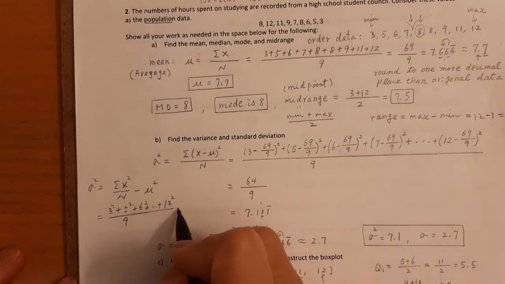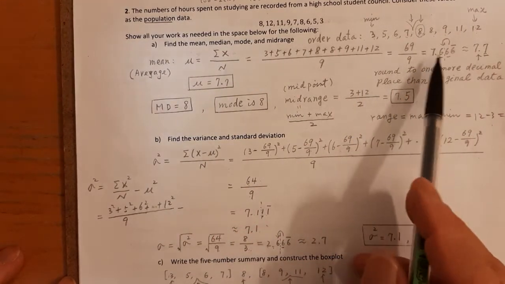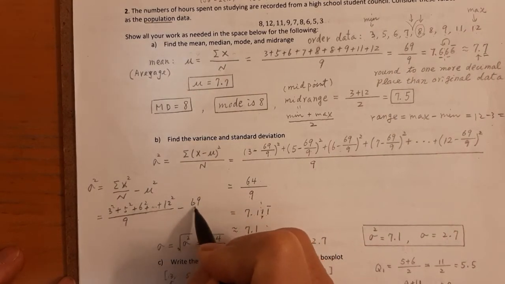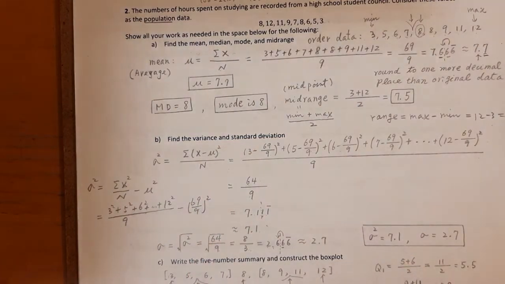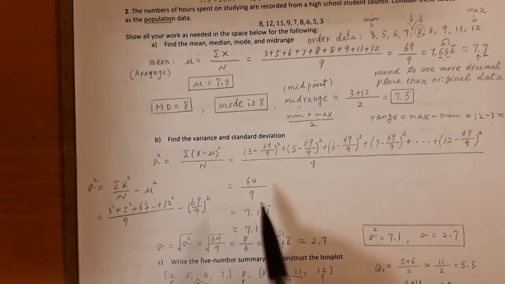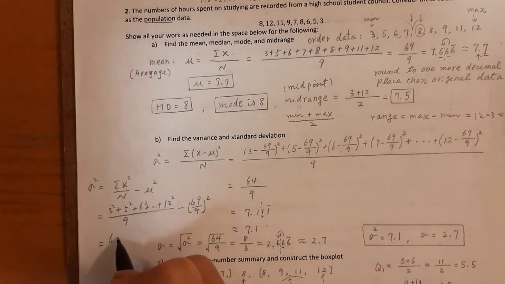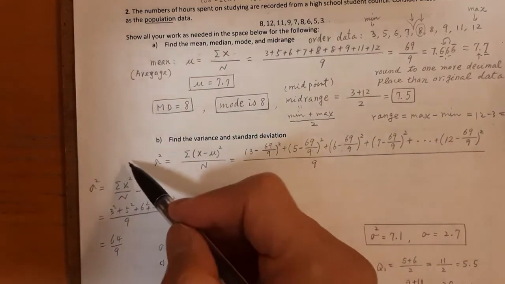Then you subtract the mean squared. The mean, as we figured out over here, is 69 over 9. Square it. Use a calculator and you will get the answer, which is also 64 over 9. It's the same answer.